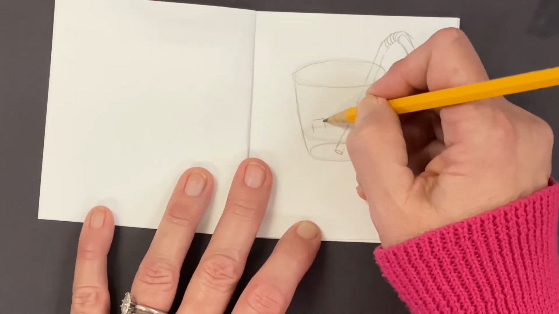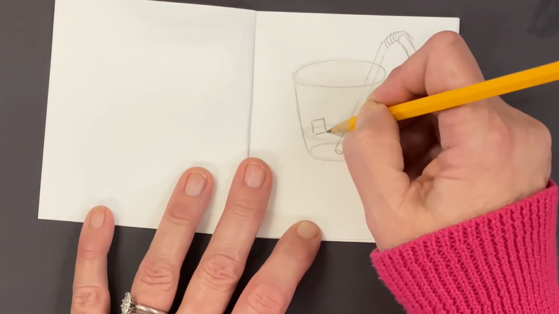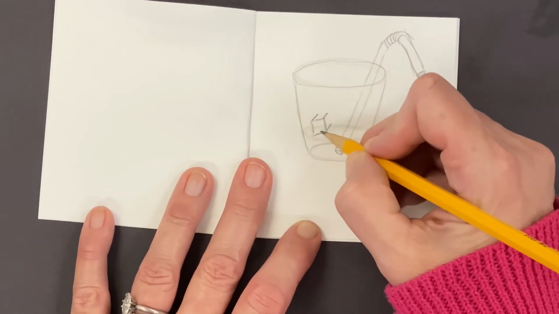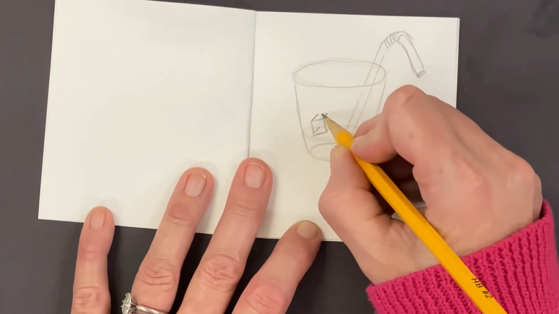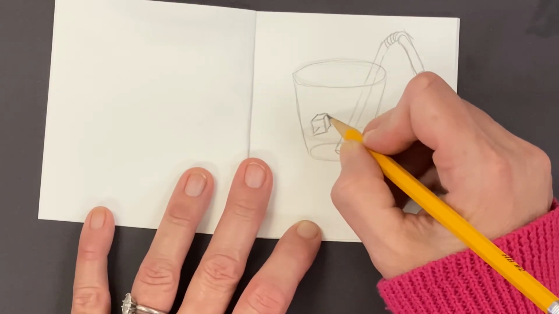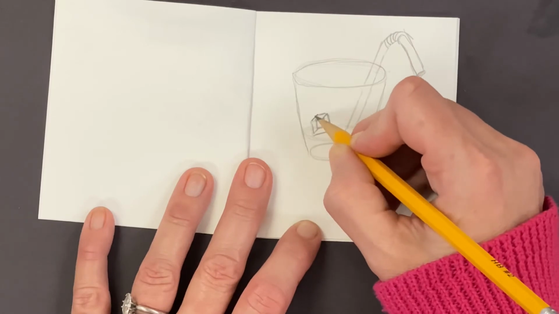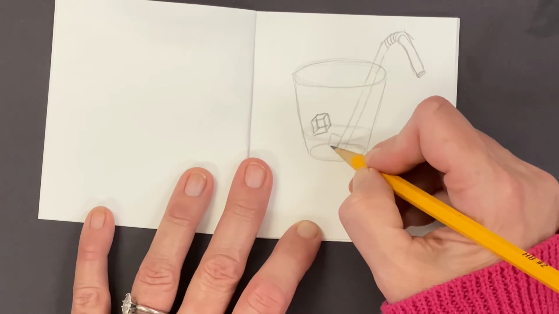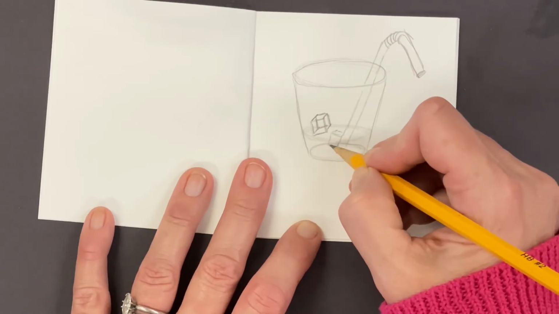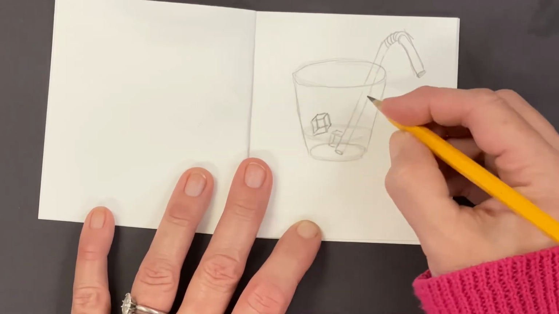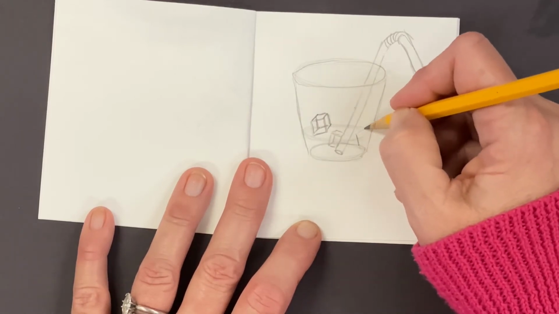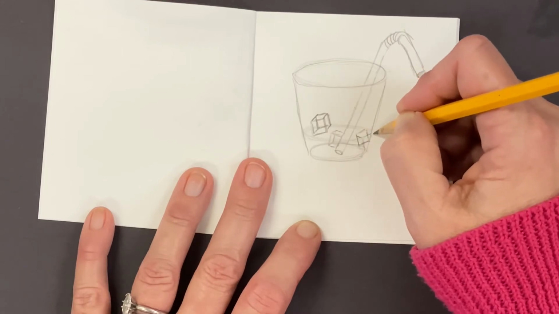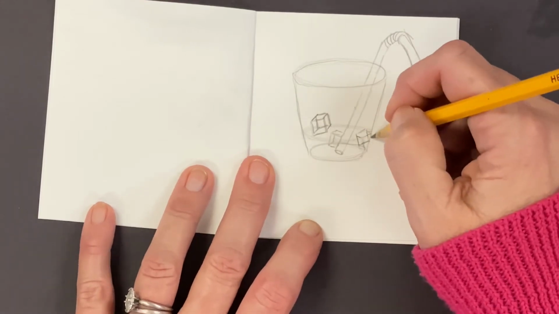There's some cubes of ice. You could practice drawing cubes, starting with a square and diagonal lines coming from the corners. Create your parallel lines. And there we have, there's one cube. There's another. Just play around. These are actual cubes of ice, okay?